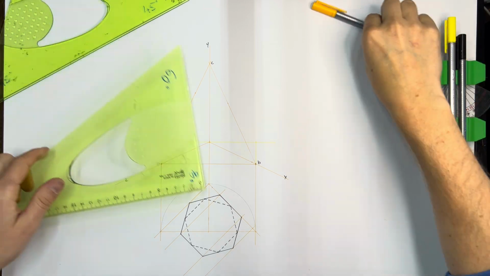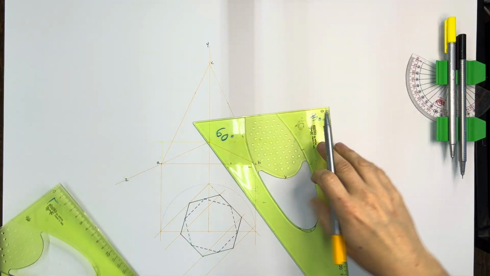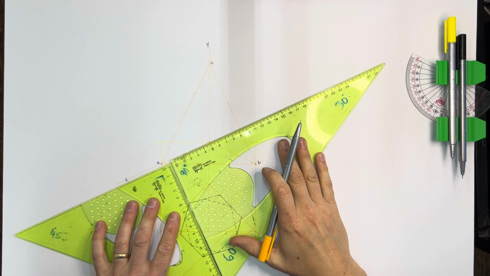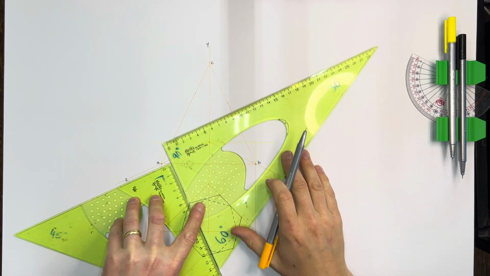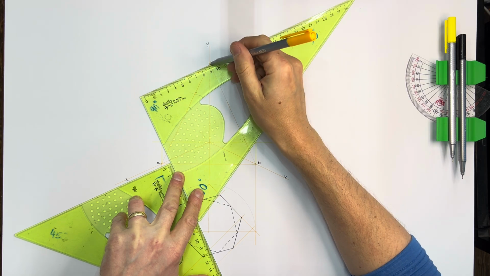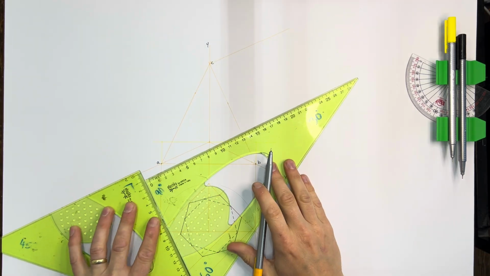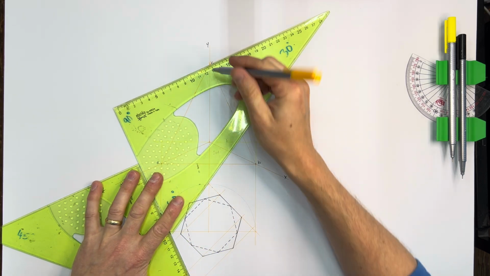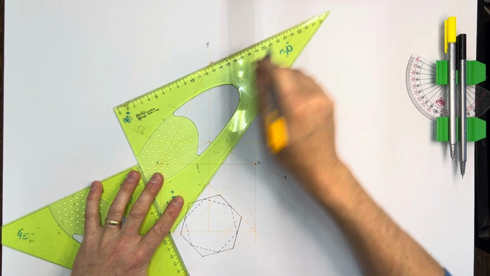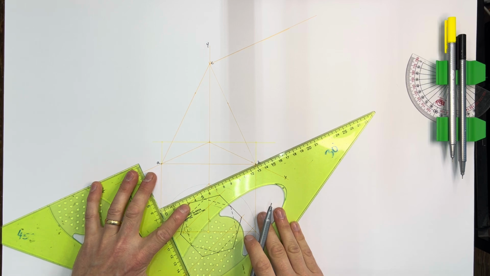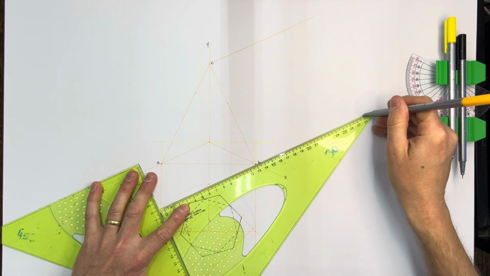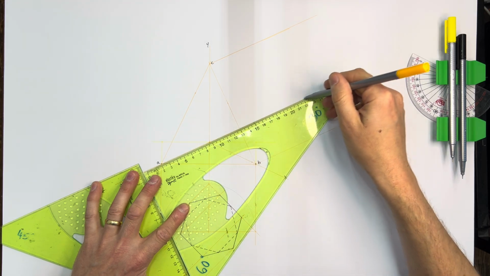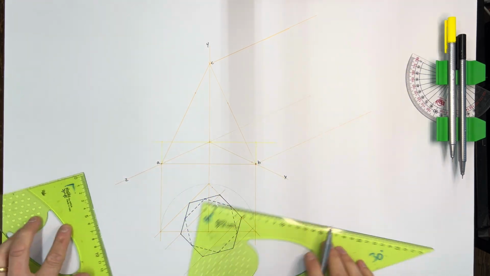I'm going to approach it the same way as I approached the plan. So I'm going to set up the set square in line with the z-axis here. And I'm going to project out point C. Oh, it slipped. So I'm going to project out point C and project out point B. And as well as that, I'm going to extend out my z-axis, and that's going to be beneficial to me.